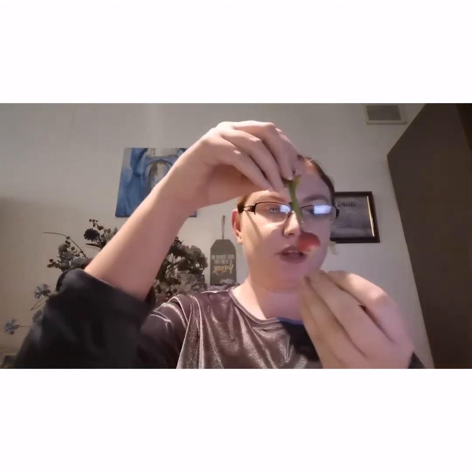Hi everyone. Today I was walking in my vegetable garden and I found an amazing vegetable. This is called a radish. Some of you may have eaten radish before. It's got quite a strong taste.